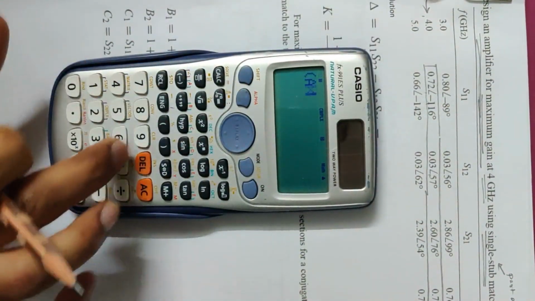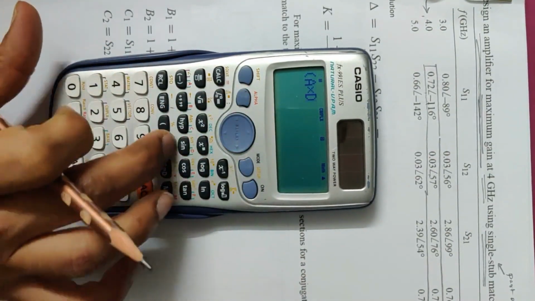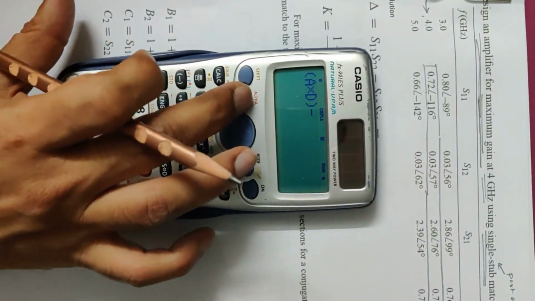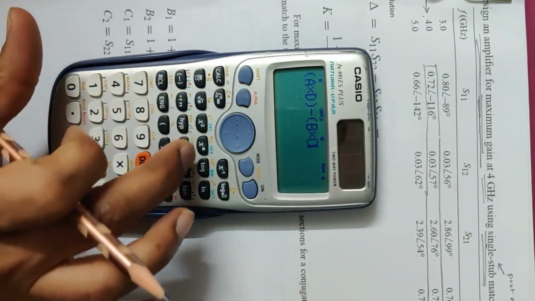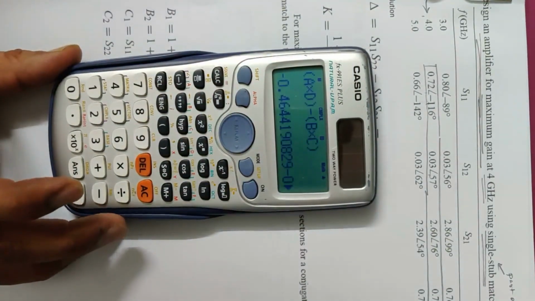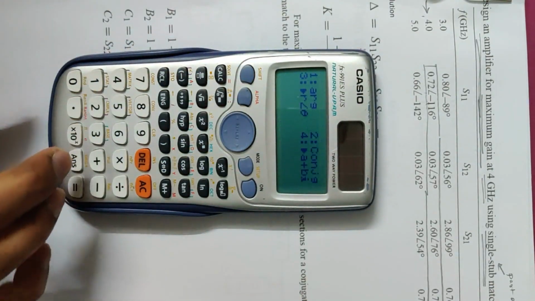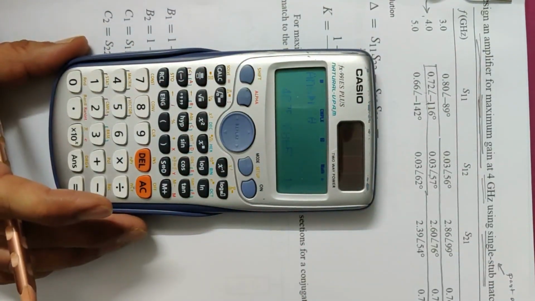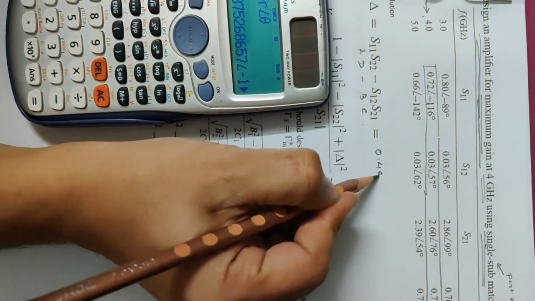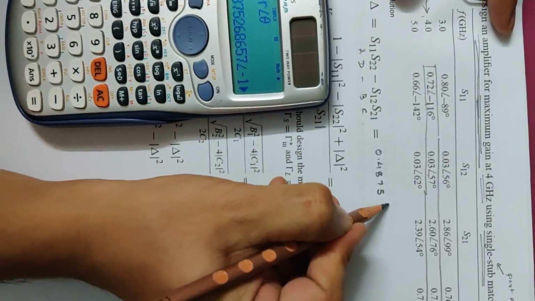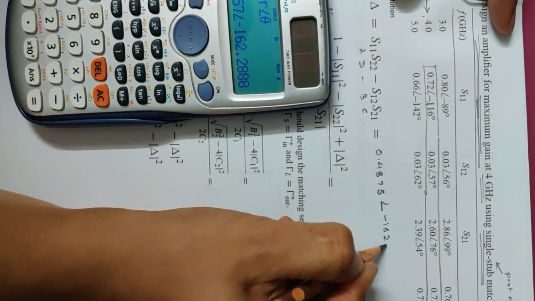So alpha A into D minus another bracket alpha B into C. So that turns out to be, I will convert this into polar format, 0.4875 angle minus 162.28.